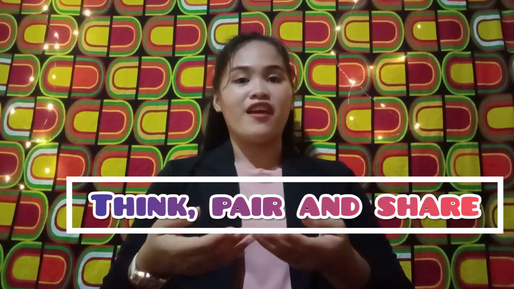So the second one is think, pair, and share. It can help students interact with each other and learn as well. In that interaction, the student will learn from his or her classmates and from his or her teacher. For example, the teacher will give the students a word puzzle which can help students to form a word that can be used in a sentence.